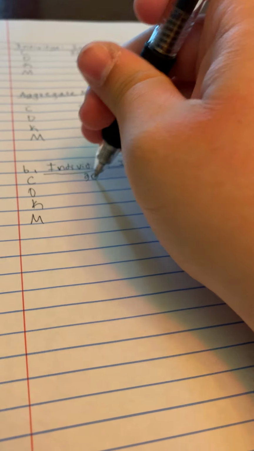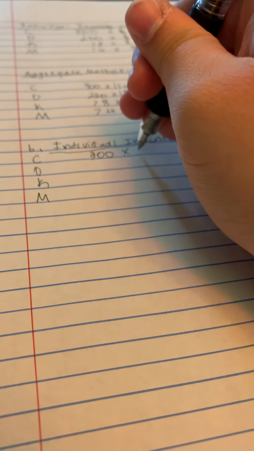So we have C, D, K, and M. So we would do 300 times the unit cost of 11, which is 3,300. 290 times 13, which is 3,770. 78 times 9, which is 702. 74 times 6, which is 444.